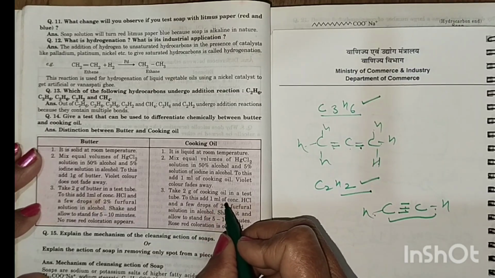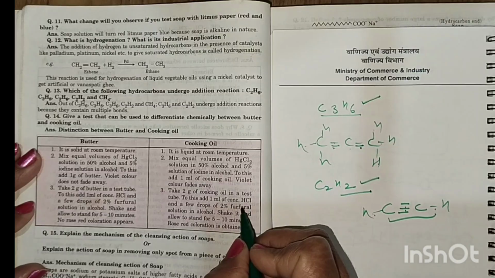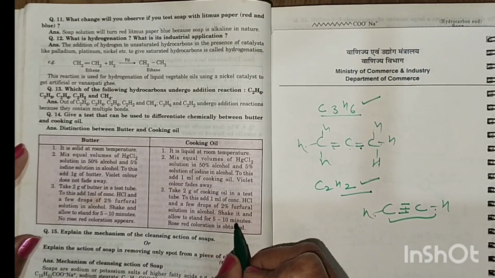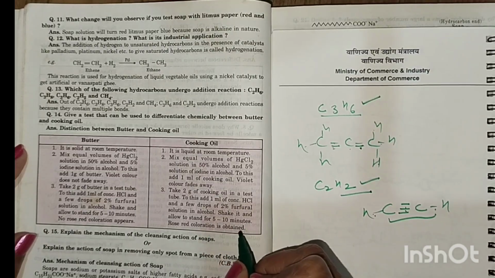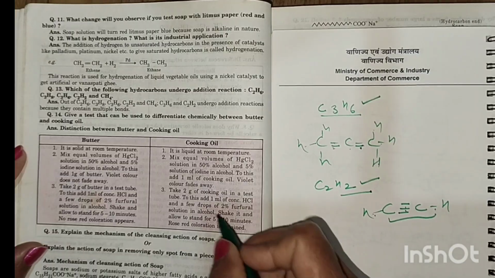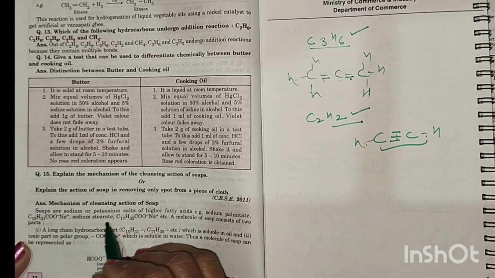Take 2 grams of the oil in a test tube. Add 1 milliliter of concentrated HCl and a few drops of the 2% furfural solution in alcohol. Shake it well and allow to stand for 5 to 10 minutes. Then rose red color is obtained. But in butter, no rose red color is obtained.